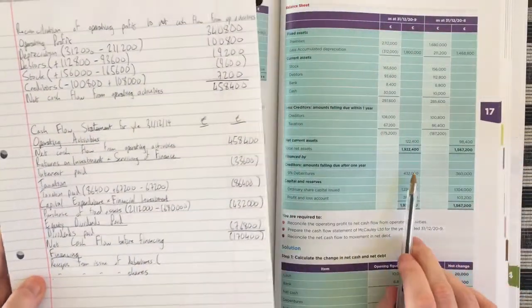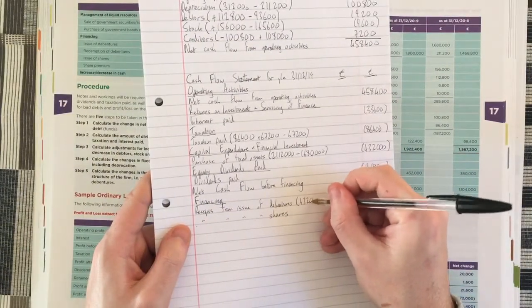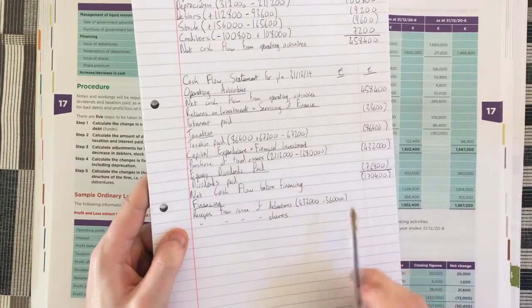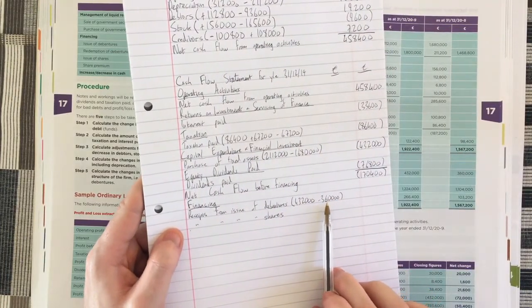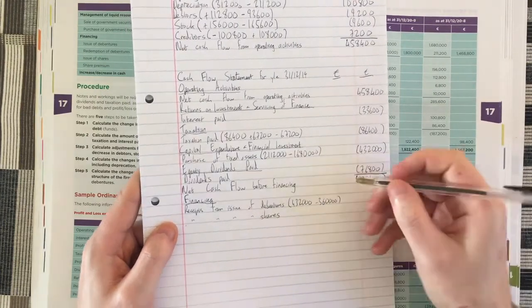So the debentures, it's 432 this year, it's 360 last year, so take those away from each other. So you had issued 360, you've now issued 432, so you've issued another 72 grand.